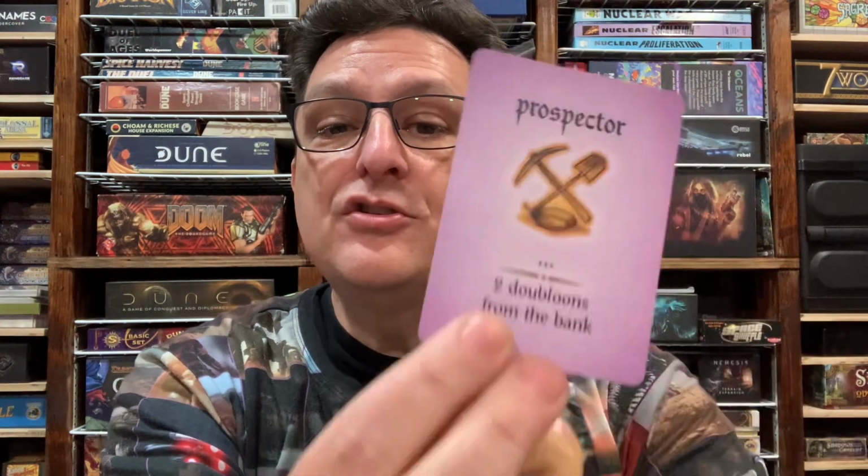So you have to really pay attention to how many colonists you're generating, especially if you have effects that generate extra colonists, with your need to build enough buildings in order to put some colonists into them. The one prospector is the same on both sides. You're getting a doubloon from the bank. The other one, you get two doubloons from the bank. So again, depending on your player count.